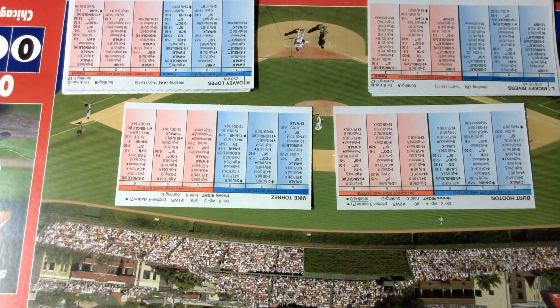So we'll see how that goes, hoping that we can get 7 innings out of Hooton again in this one. And so the Yankees have Mike Torrez going for them in this game. Torrez was the loser in Game 3. He started, however, he took the loss. He has a 9.00 ERA coming into this game.